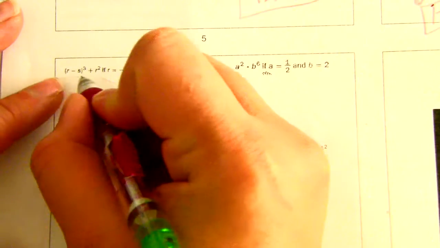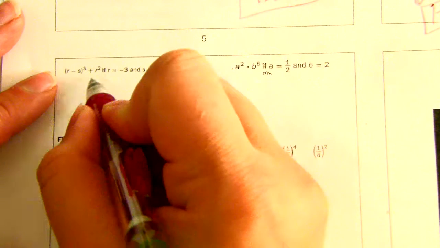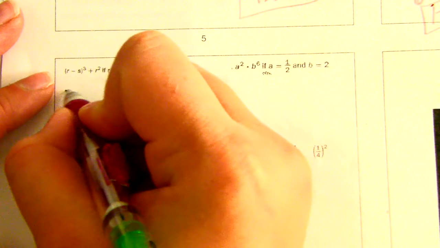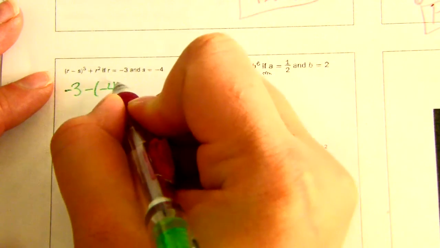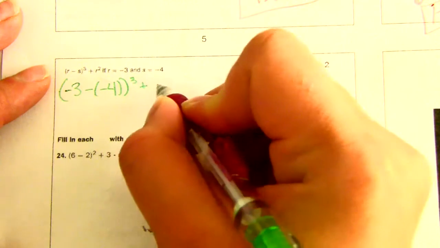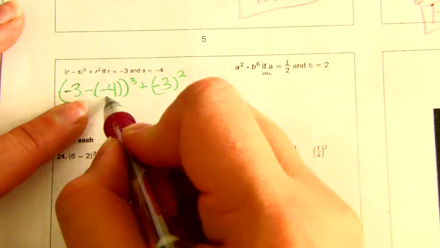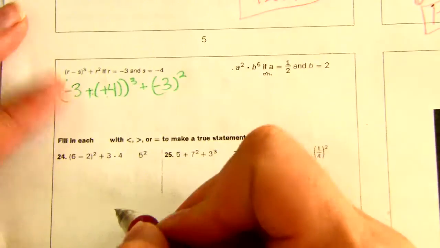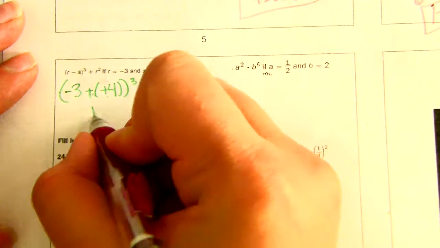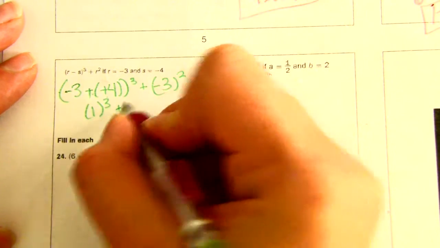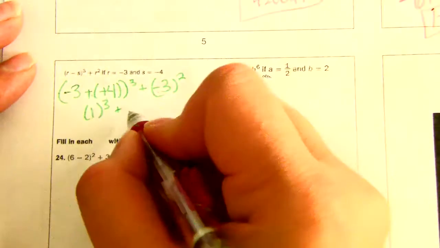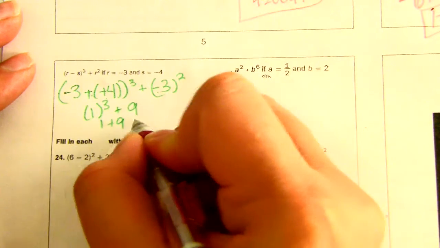Excuse me. R minus S cubed plus R squared. Negative 3 minus negative 4, all in parentheses. All of that cubed plus negative 3 squared. Wow, goofy. So when two negatives are together, minus minus becomes plus plus. Negative 3 plus 4 is 1. 1 cubed plus negative 3 times itself would be 9. 1 plus 9 is 10.